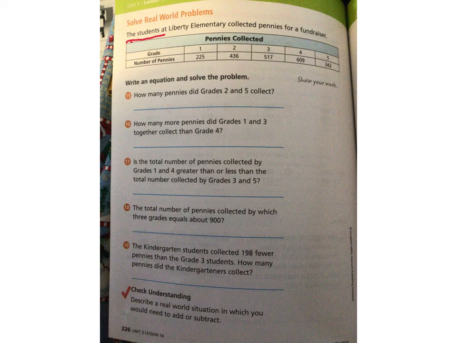So we have each grade right here, and then of course their number of pennies that each grade got. So you can look to see who was the highest, who collected the most pennies. Ding, ding, ding, grade 4, it looks like, right, with 609. Who collected the least pennies? Looks like first grade with 225. So they're going to ask you some questions below about the chart, okay? So you're going to need to look up to get your numbers.